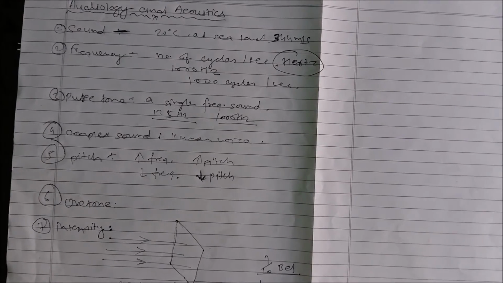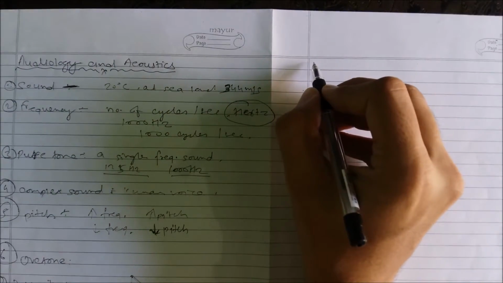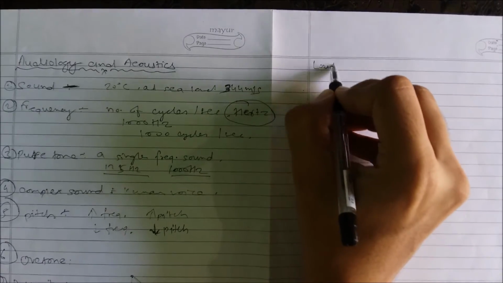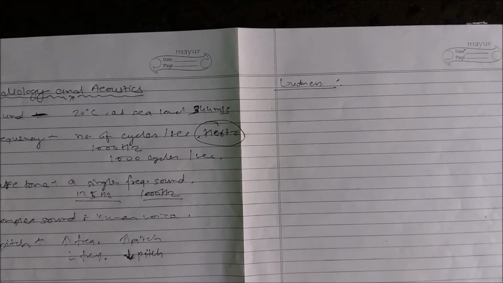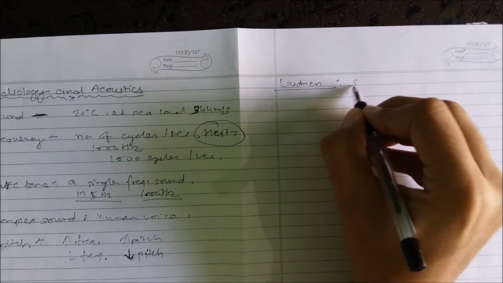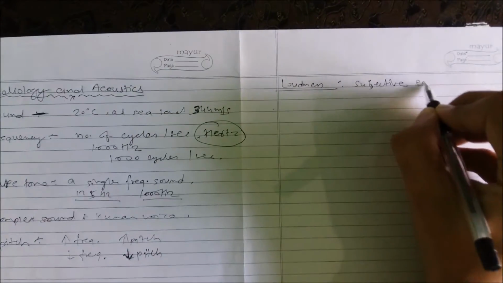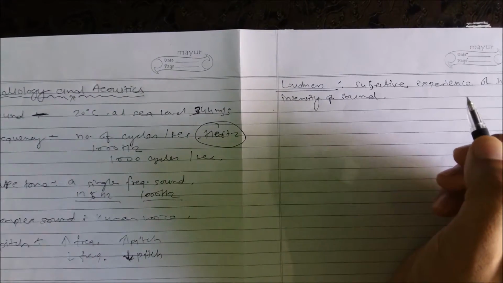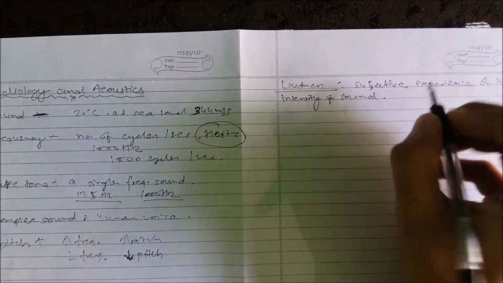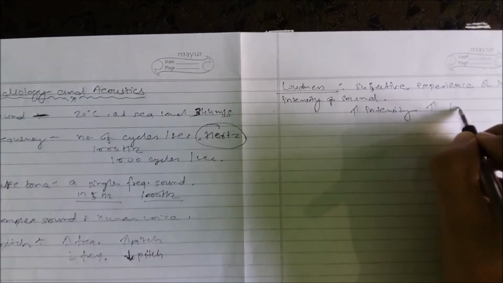Now let's get into loudness. What is loudness? Loudness is a subjective experience of the intensity of sound. So the more the intensity of the sound, the greater is the loudness.